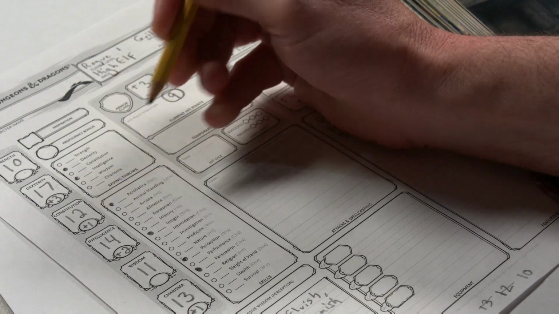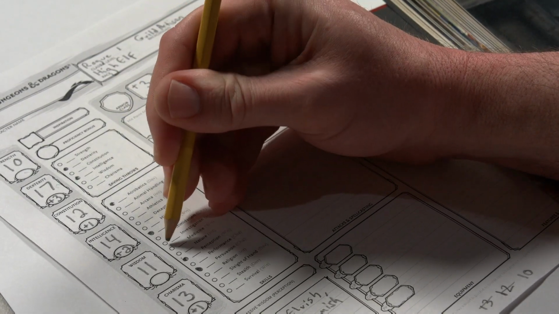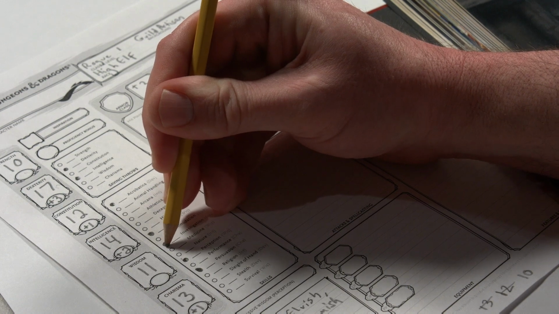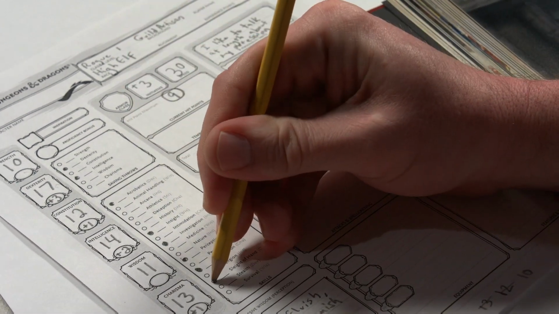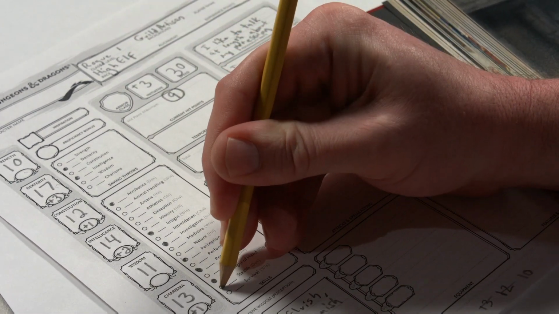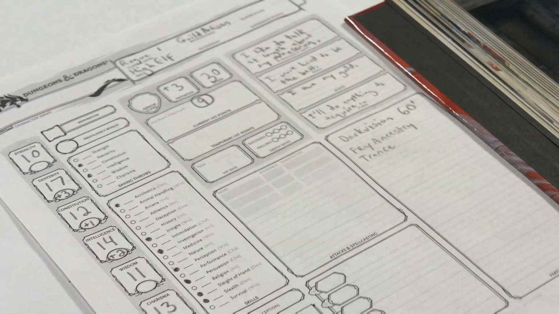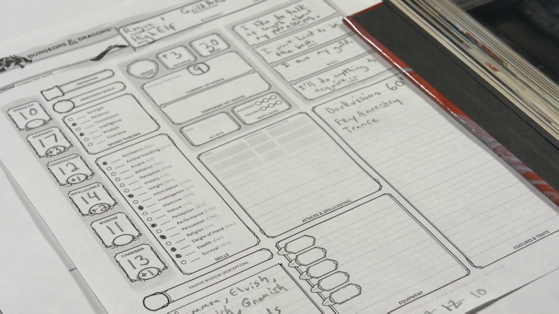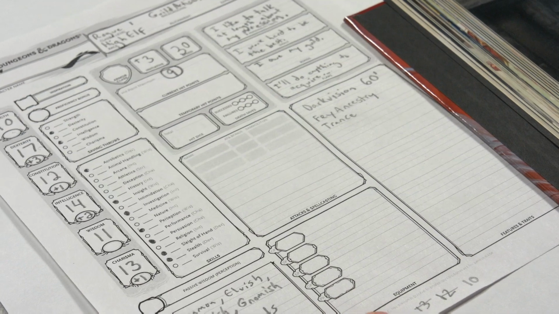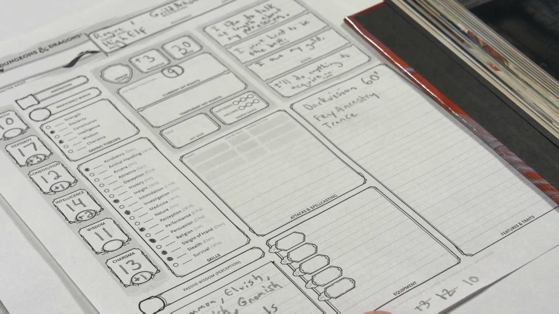Acrobatics. Investigation. Sleight of hand. And stealth. Okay. That's a lot of proficiencies because rogues get a lot. And then I picked up the 2 from the background and 1 from the race choice, so we're in great shape.